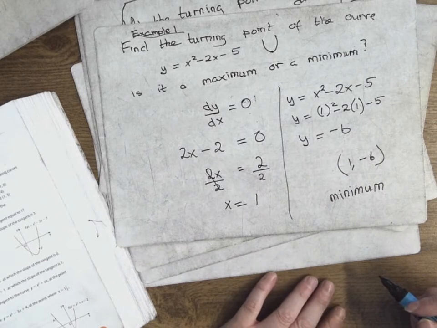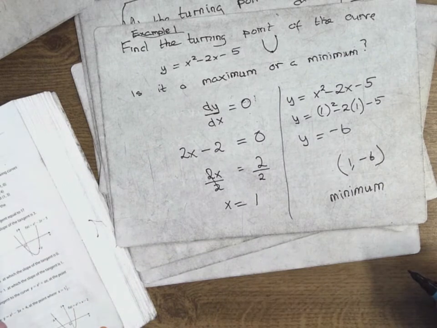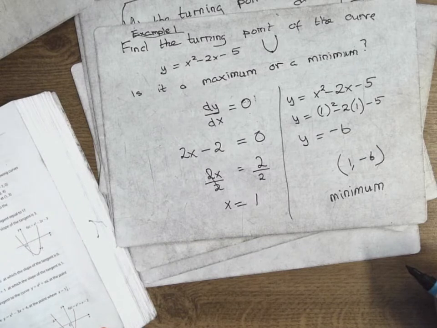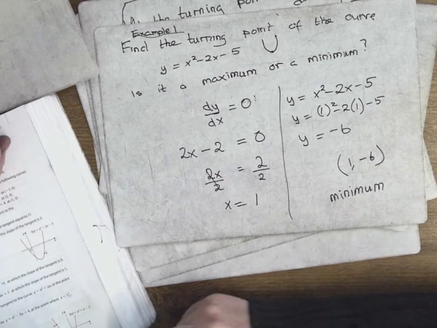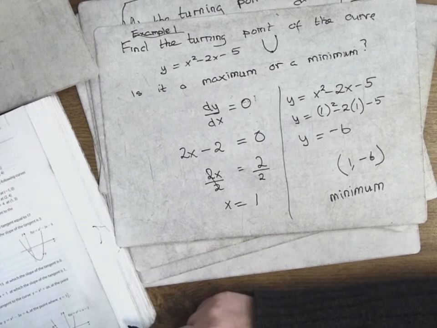Are we okay with that? Right. Example 2? No? Yeah. Okay, I'll wait. Don't panic.